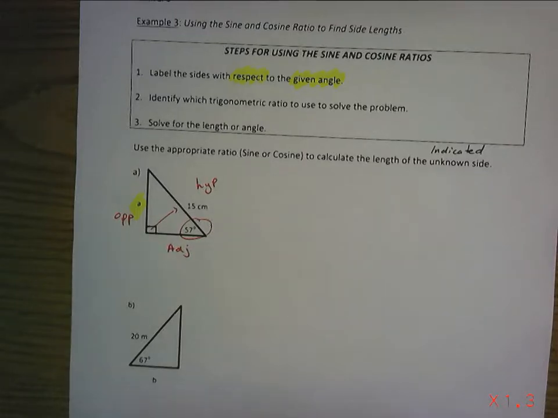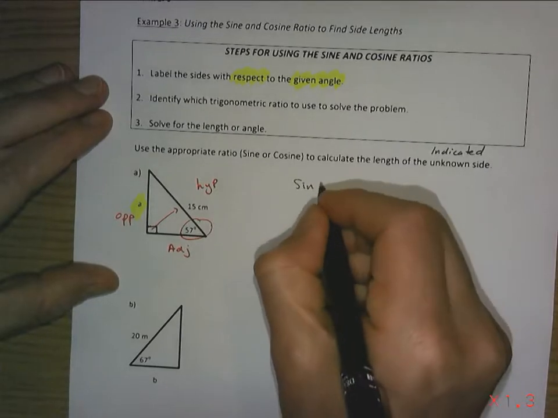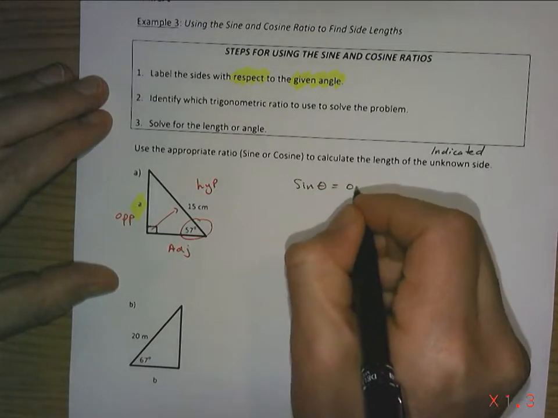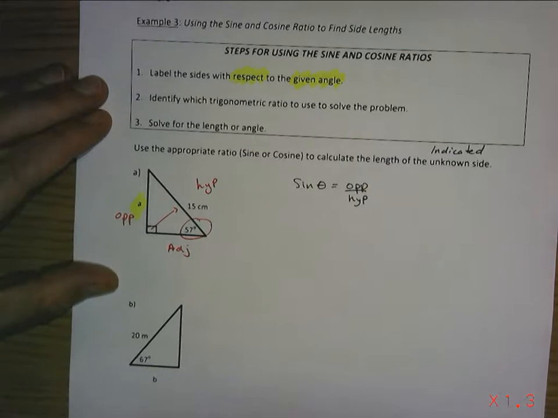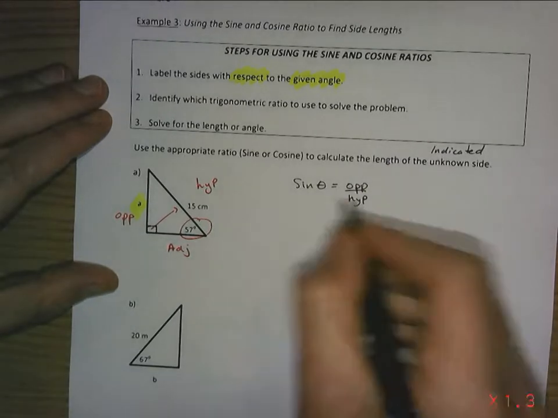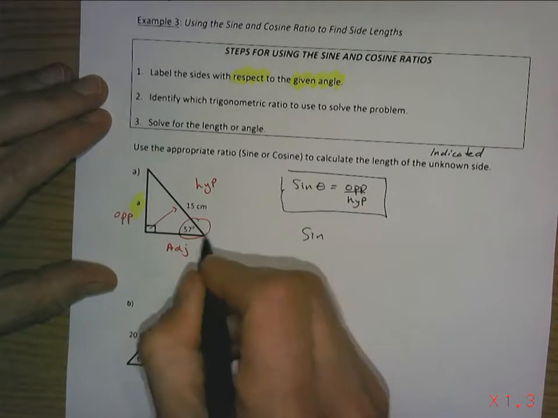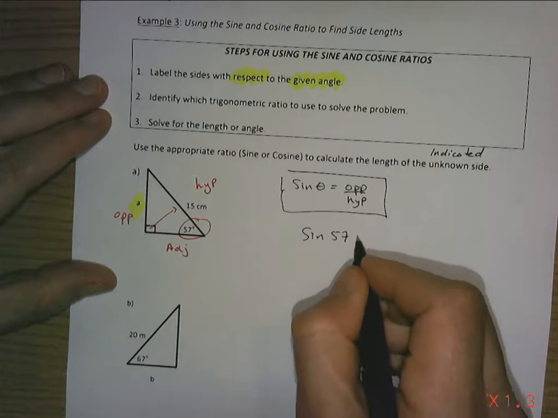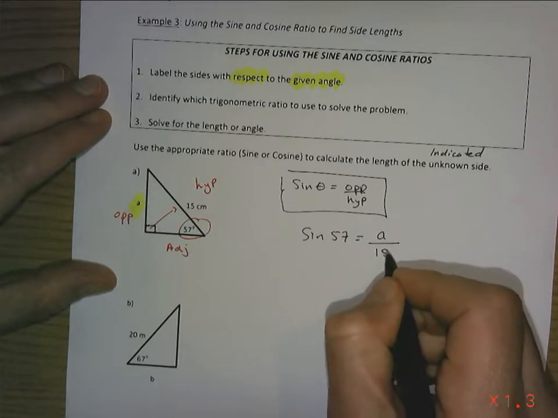You're going to have to memorize this. Sine is opposite over hypotenuse, and the more times you write it, the better off you'll be. So sine theta equals opposite over hypotenuse. You need to remember that. That's a formula. You can put a box around it if you want. So we're going to plug in what we know. Sine of 57 equals opposite over 15.